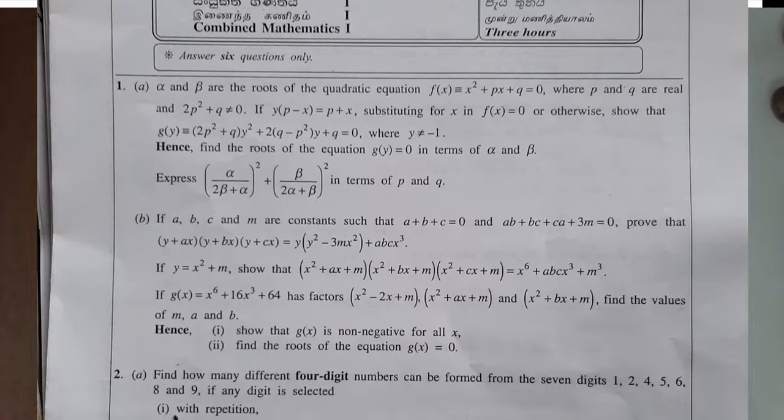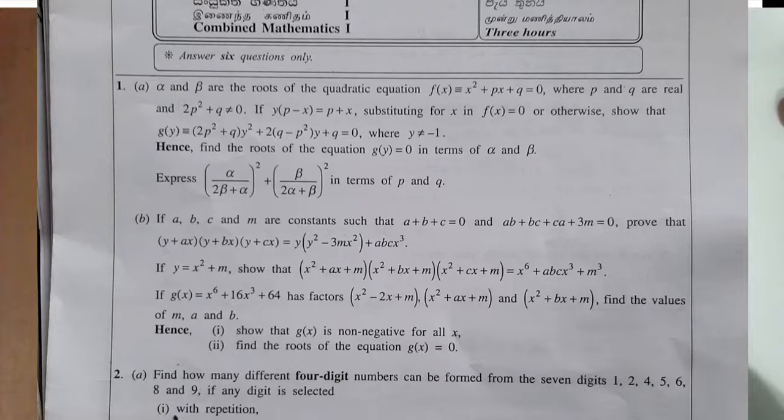Now you can substitute what is g(x). g(x) is x to the power of 6 plus 16x cube plus 64.